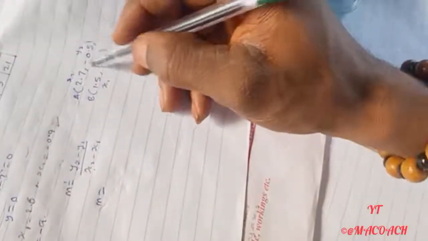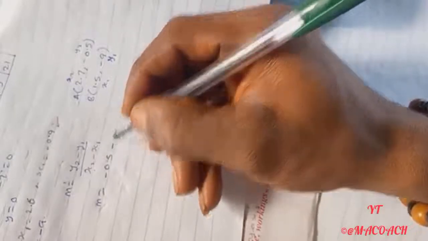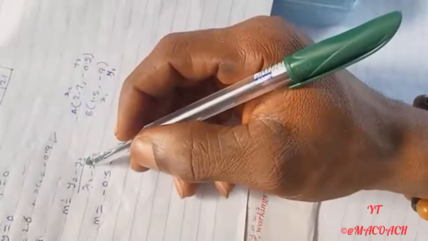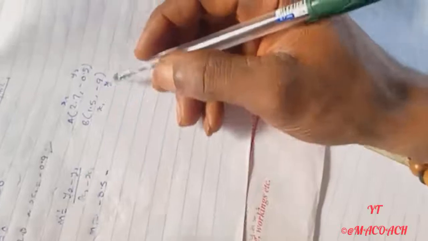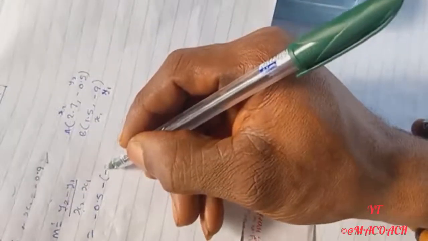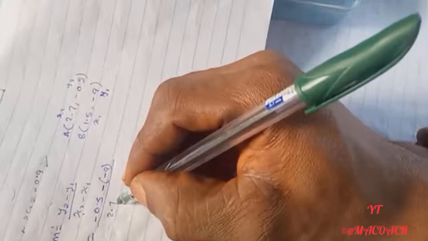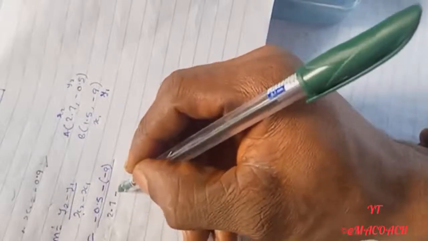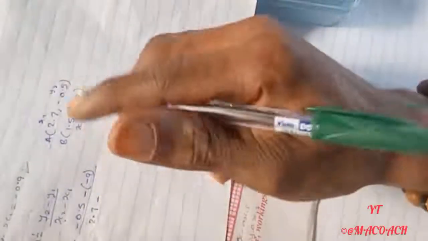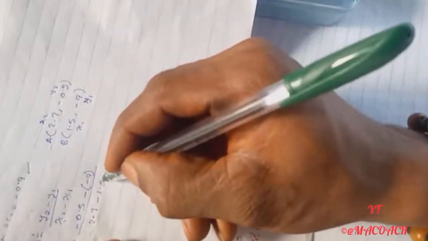Our y2 is minus 0.5, minus, for y1 we have minus 9, so let's put it in brackets because of the negative, divided by x2 minus x1. Our x2 is 2.7, minus our x1, which is 1.5.